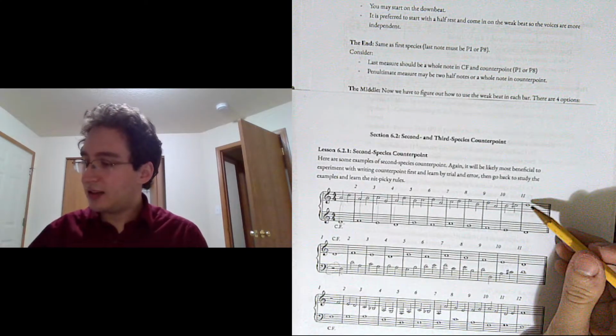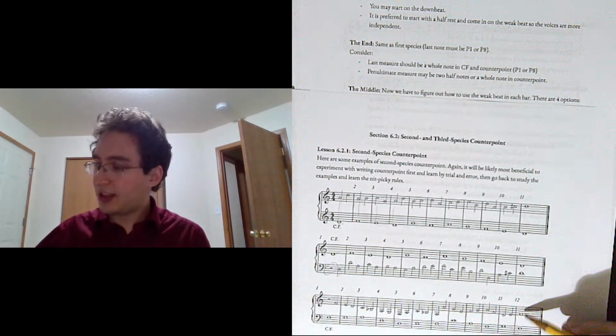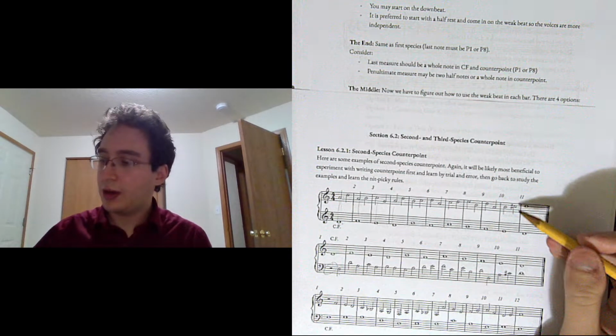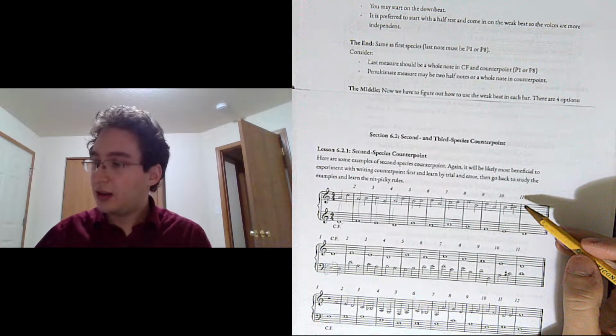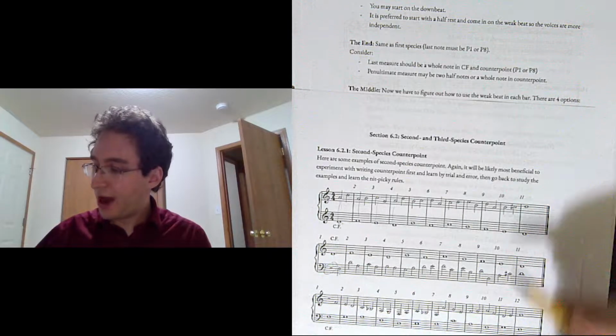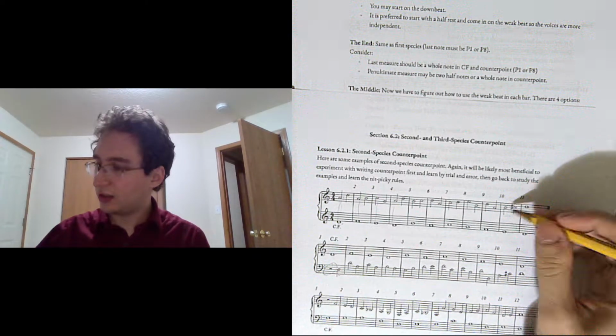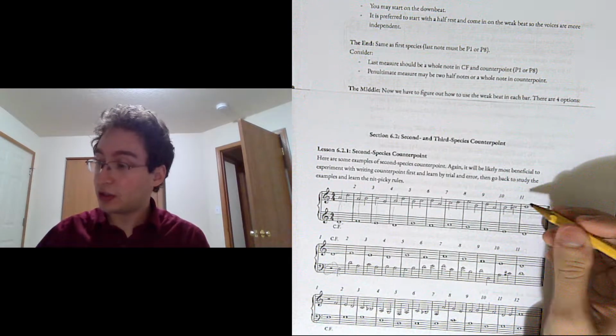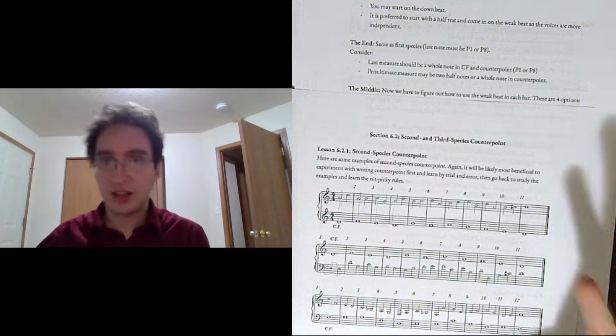In terms of the end, it's the same idea. You'll notice that the last measure in both voices is a whole note, and leading up to that, you can have two half notes, and that's what all the examples here do. This next to last measure can also be a whole note, if desired.